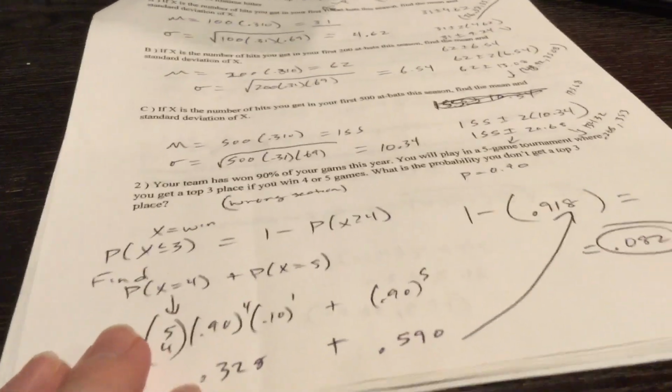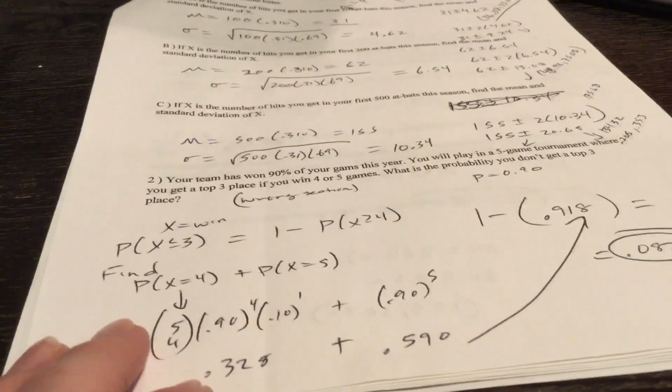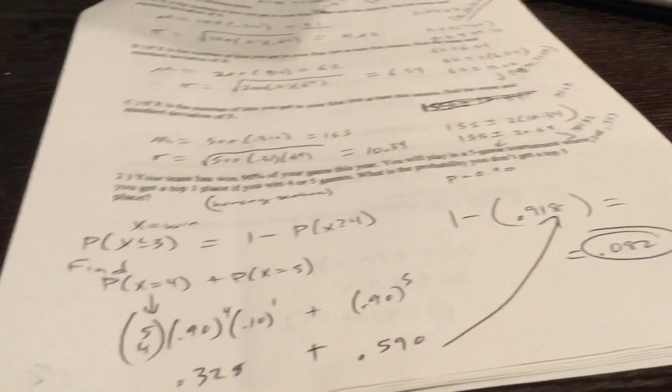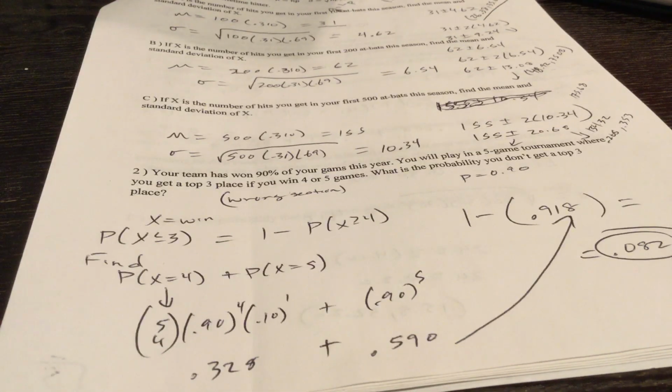Okay, this is really in the wrong section, but because 5 games is not really long enough to do what we're going to do on Thursday, it's just the wrong section. Oh wow, no big deal. So X is a win. You're going to play in a 5-game tournament where you get a top 3 place if you win 4 or 5 games.